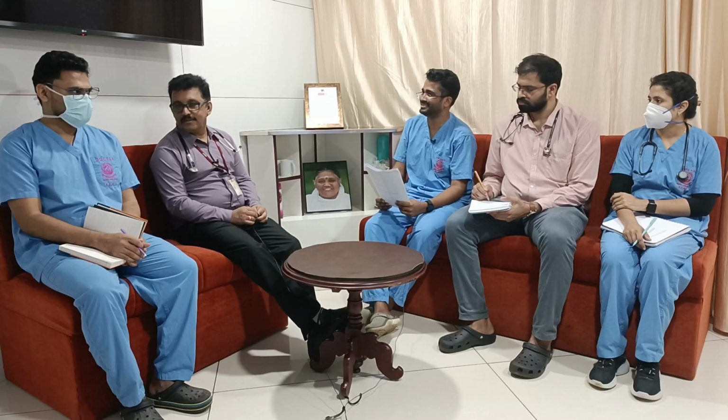What type of stroke is it? Is it a simple stroke or what type of stroke? Multiple stroke. Multifocal stroke. Multiple foci are there. What is the common cause for this type of strokes? Embolism from the heart. Okay, other than that? Vasculitis. So there are two important reasons.